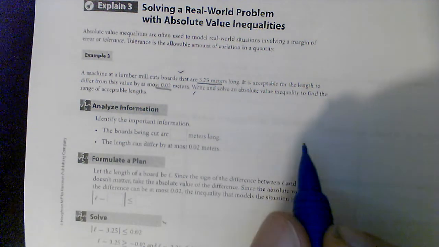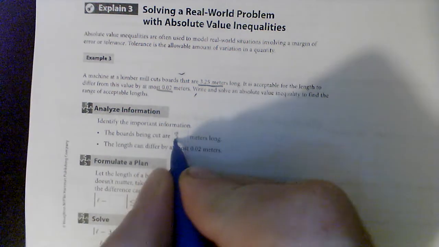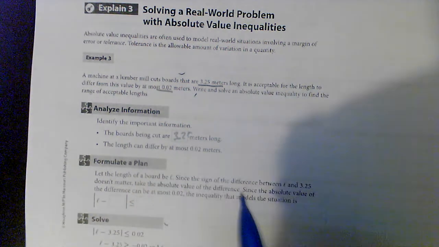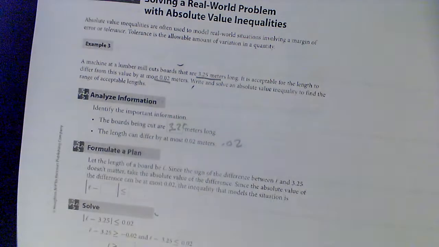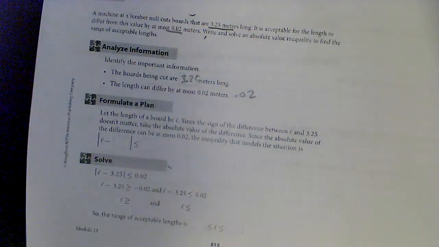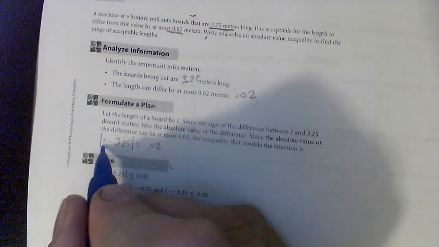The boards are supposed to be cut to 3.25, and I'm allowed for it to be 0.02 bigger and smaller. It's got to be pretty close though. So the actual length minus what we want, 3.25, has to be within 0.02. That can be greater than or less than. So there's my equation. This is my real length, and if I subtract that, and as long as I'm not too bigger or too smaller, I'm okay. And too smaller is okay to represent with a positive because we put it in absolute value.